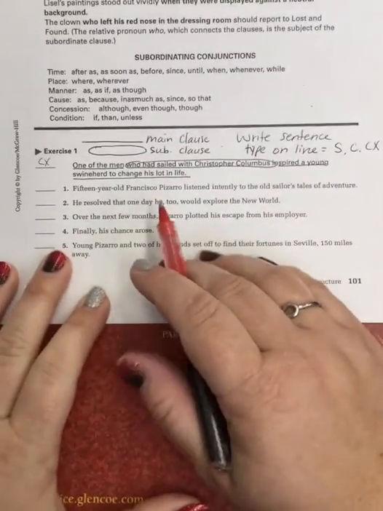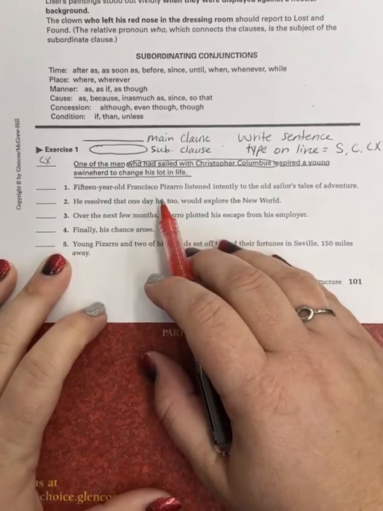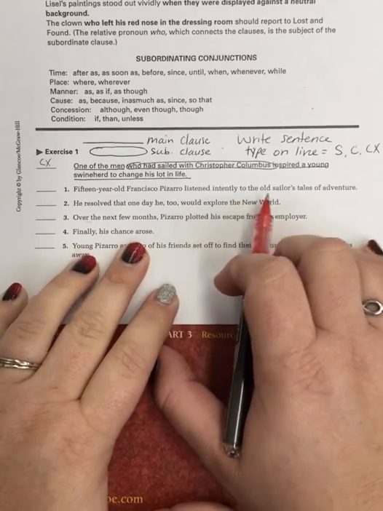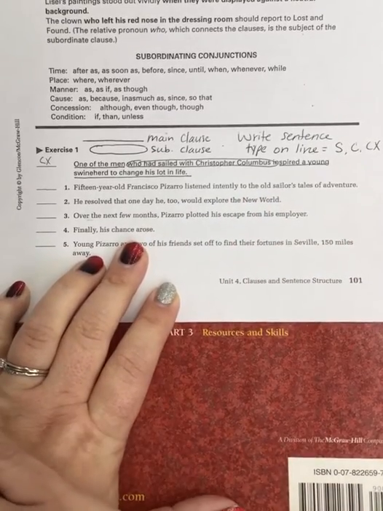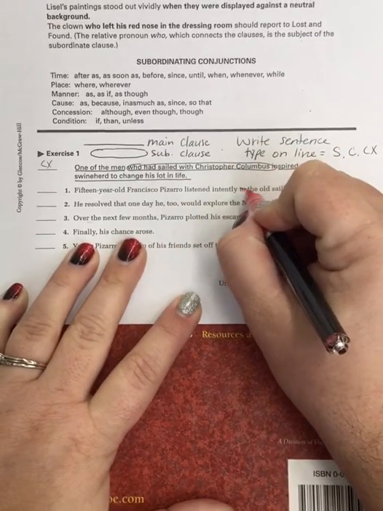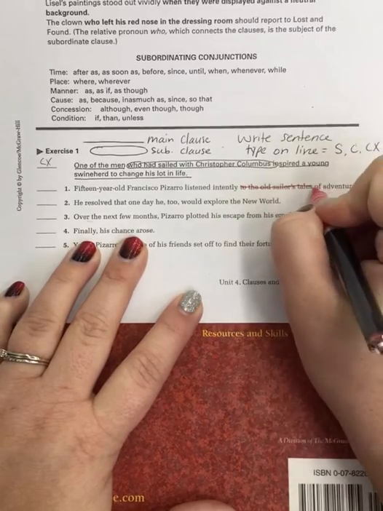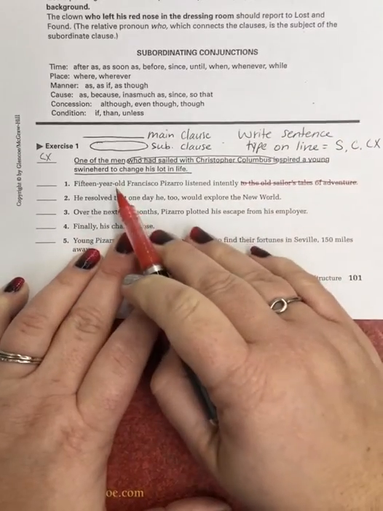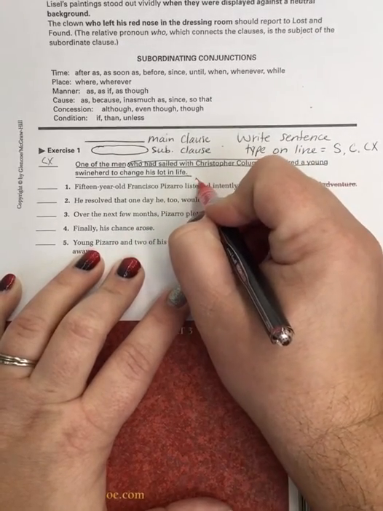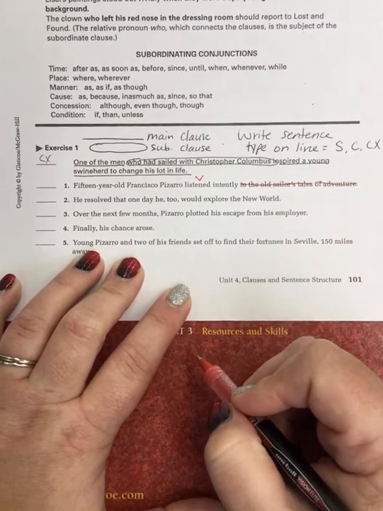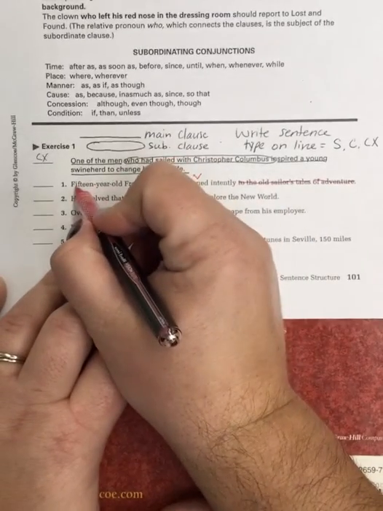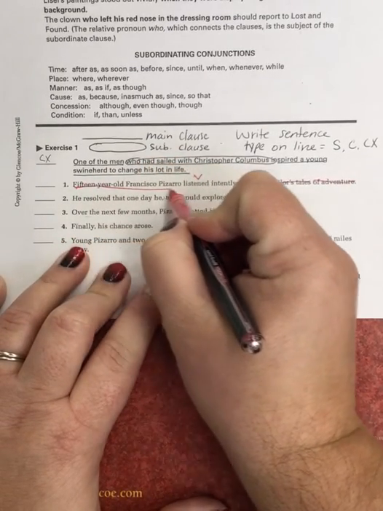Okay, let's do a couple together. 15-year-old Francisco Pizarro listened intently to the old sailor's tales of adventure. Step number 1. Prepositions. To the old sailor's tales. Okay, 15-year-old Francisco Pizarro listened intently. Verbs. That's it. Who listened? There's only one verb. What do you know? It's simple. It's simple, so you underline the whole thing.